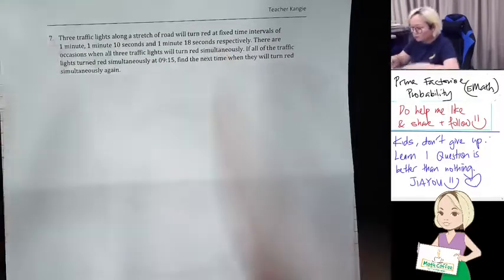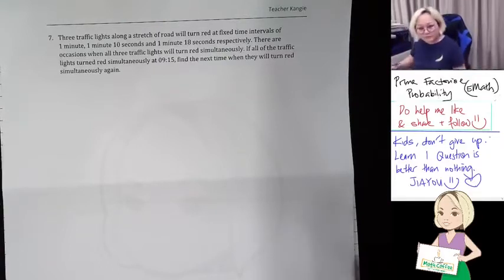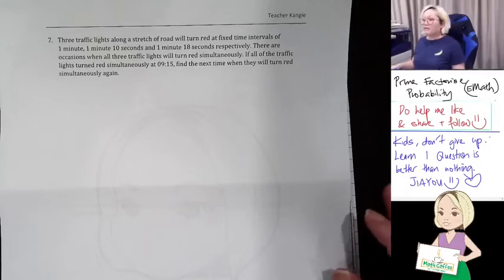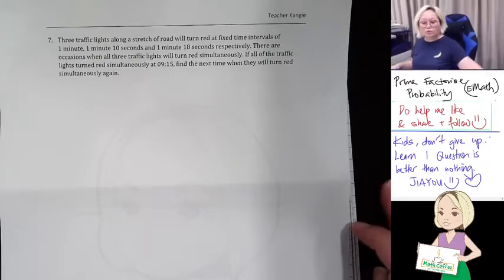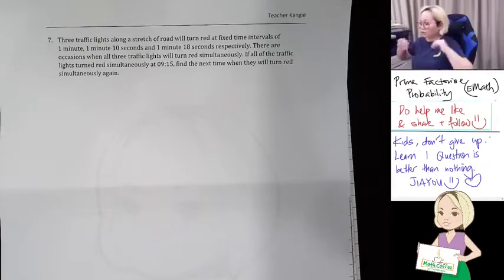There are occasions when all 3 traffic lights will turn red simultaneously. Cher, will you do Sec 2 math for the next live? Anyway, I haven't decided my next topic, so okay, I can do Sec 2. Let me see. Sec 2, what topic?